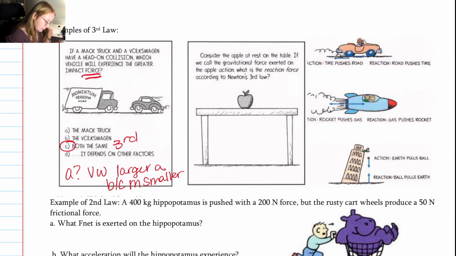Okay, the apple is at rest on the table. If we call the gravitational force exerted on the apple an action, what is the reaction? So we're talking about gravitational force exerted on the apple. So don't focus on the table. For the apple, the earth pulls the apple. The reaction to that has nothing to do with the table.